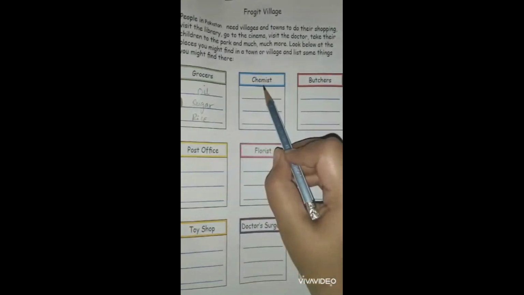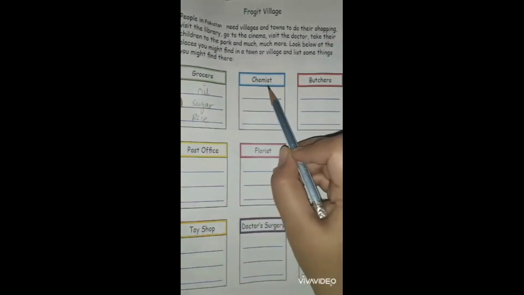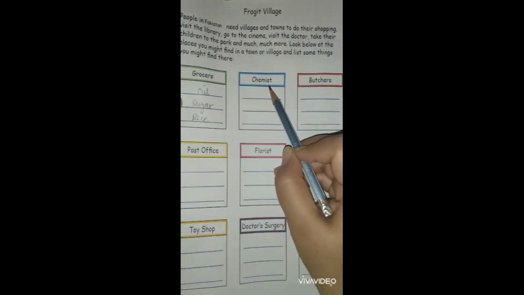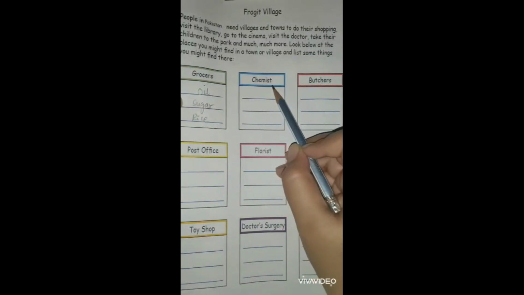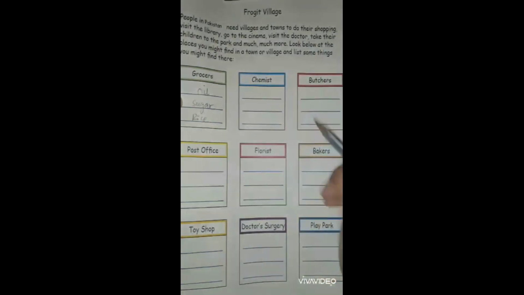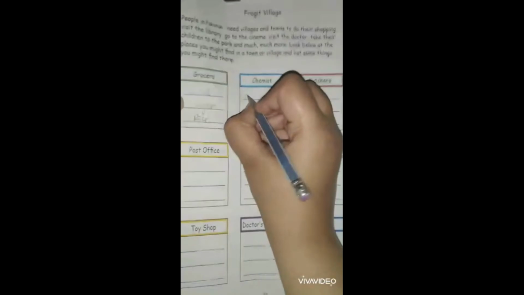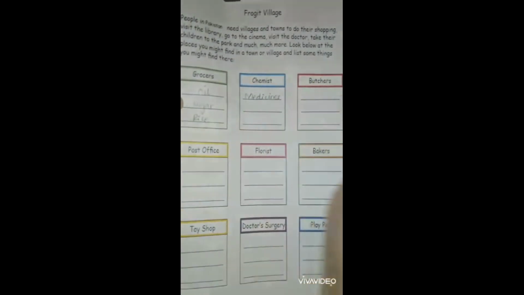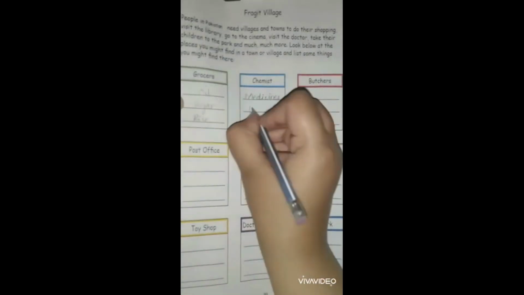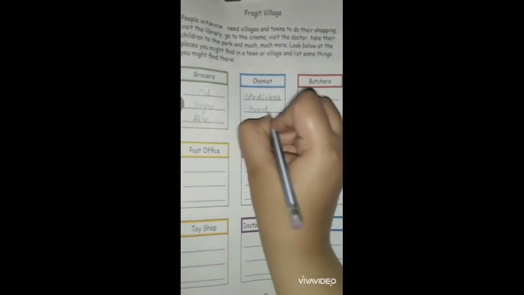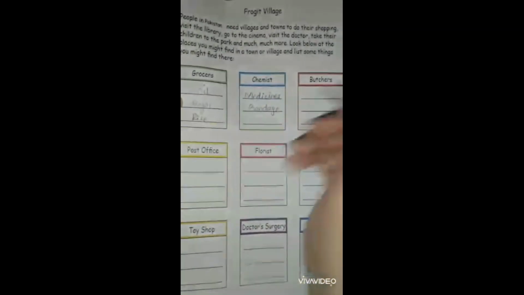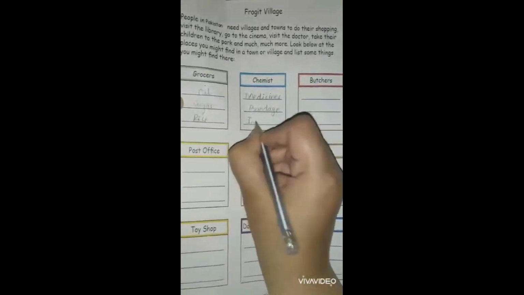Now the second shop is a chemist shop. What is a chemist shop? It is a pharmacy, where medicines and other surgical items are available. Okay, what can we find in a chemist shop? We can find medicines. What else can we find here? We can find bandages. Yes. And what else? We can find injections here.